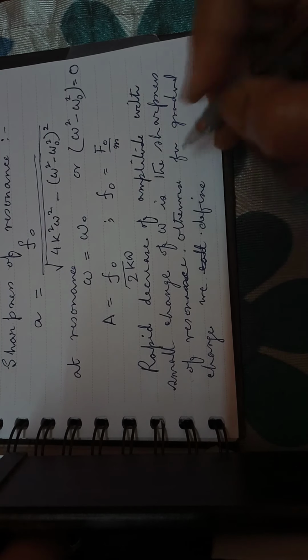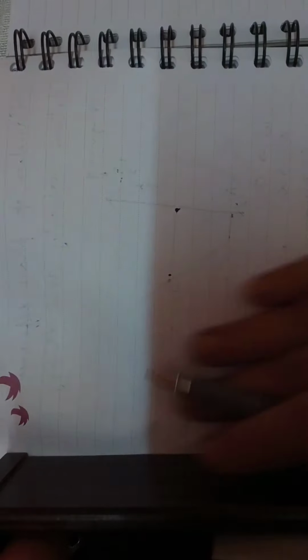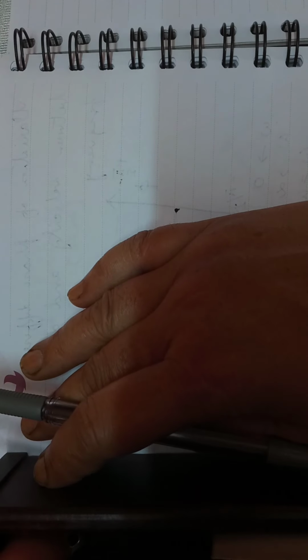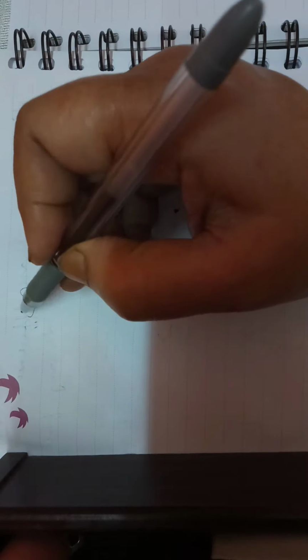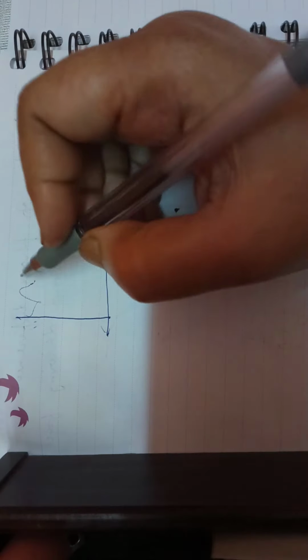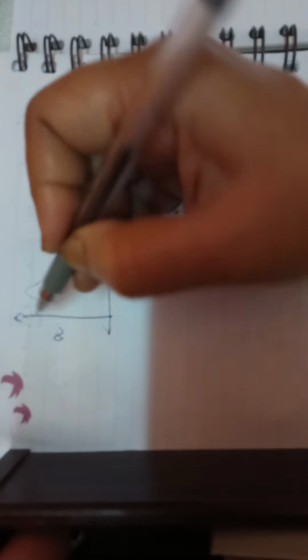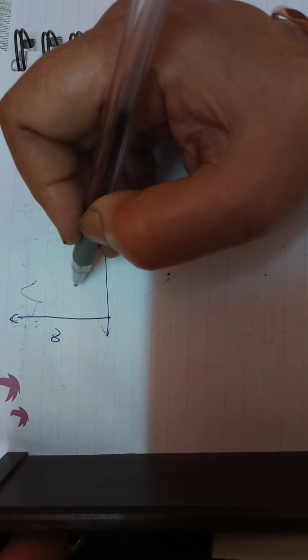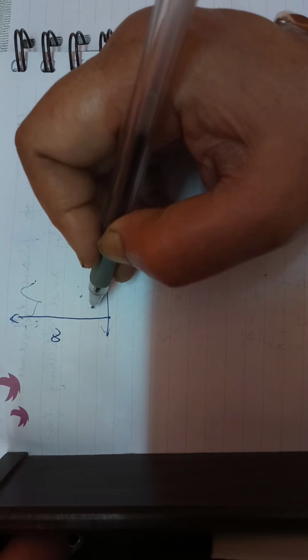So how do you picturize, how do you show in your diagram, the sharpness of resonance? Let us observe how one picturizes it. Let us draw the diagram for sharpness of resonance. If this is your amplitude, we have already drawn this, but anyway we can do it once more.